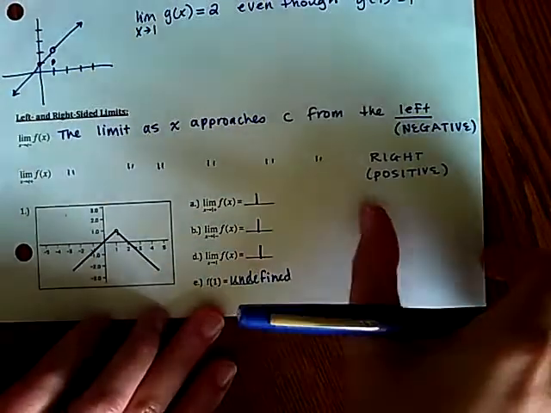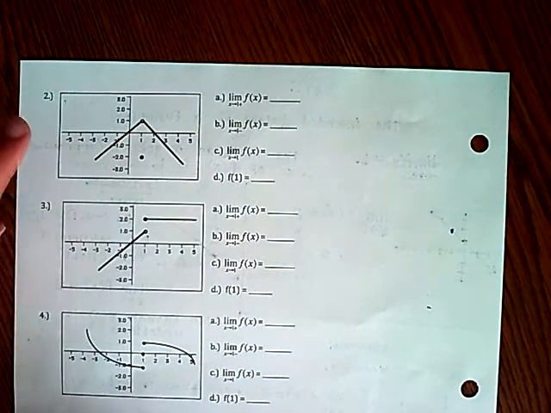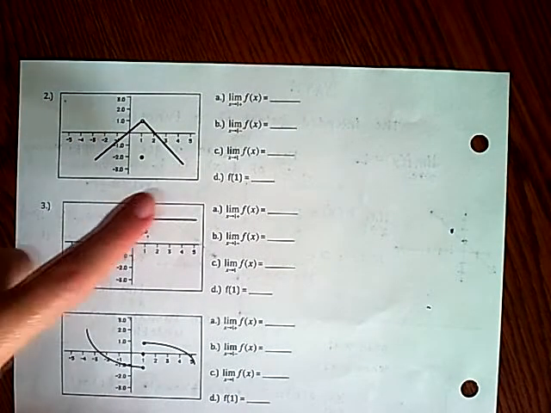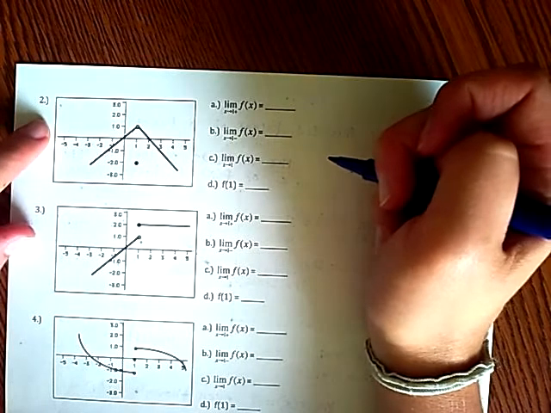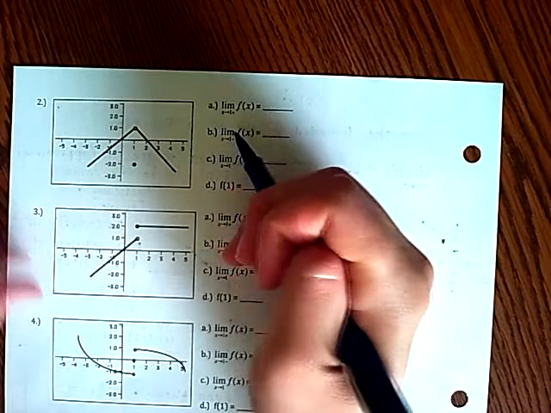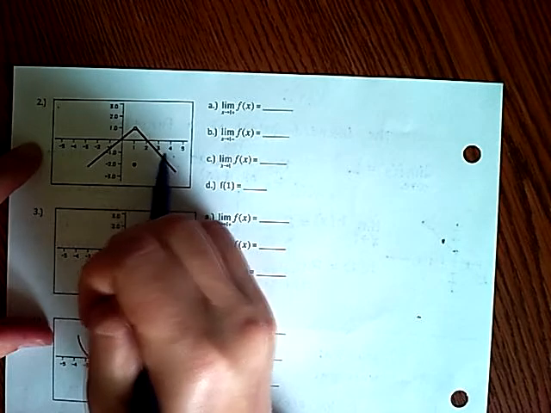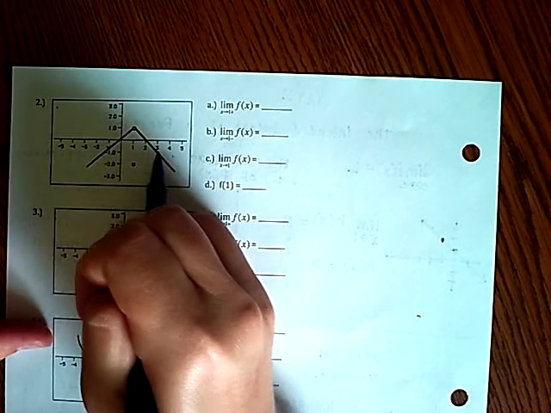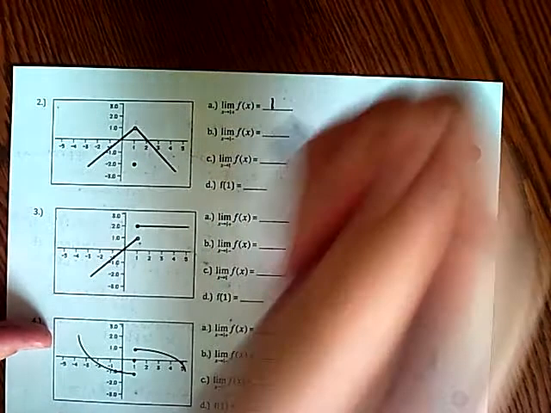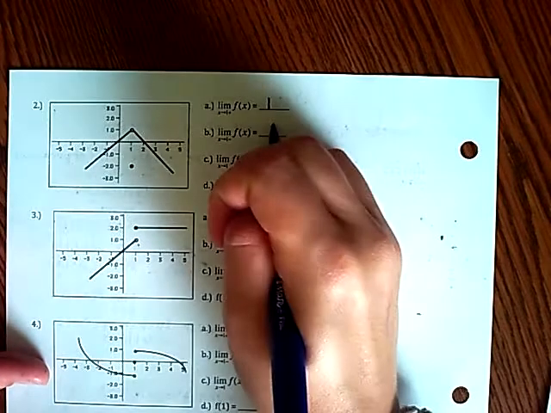Okay, so I'm going to flip to the back, and we're going to keep on cruising through. On the second one, again, you could pause and see, can you answer all of these little mini problems, and then press play, and you can see if you get the same answers as me. So on this one, the limit as x approaches 1 from the right-hand side, that's the positive side. As I come up, I am approaching a value of 1. From the left-hand side, as I come up, I'm approaching 1.